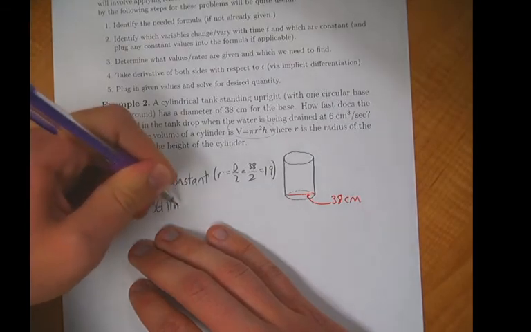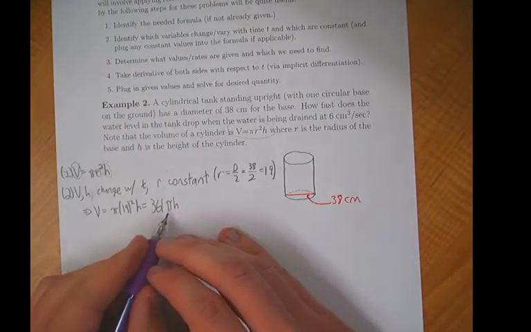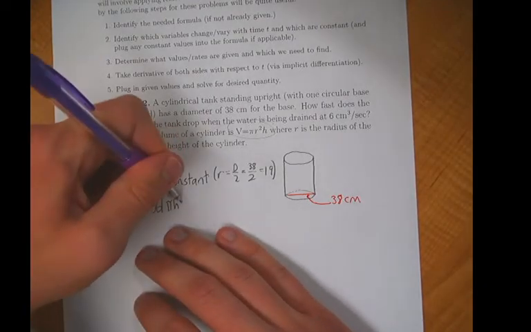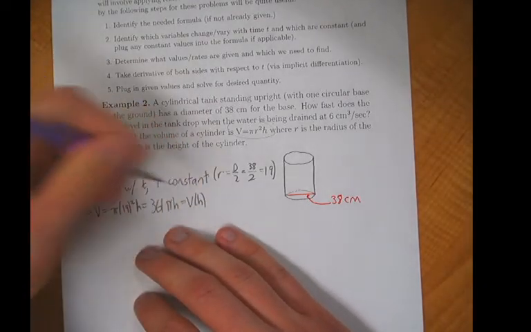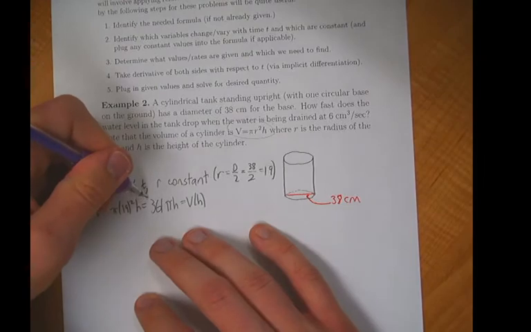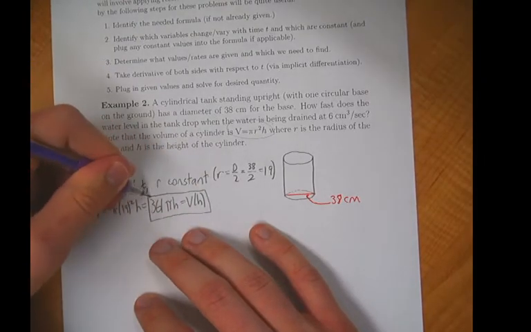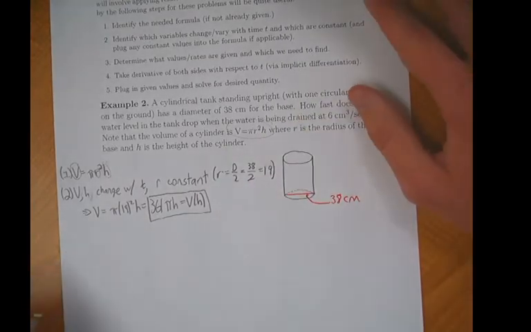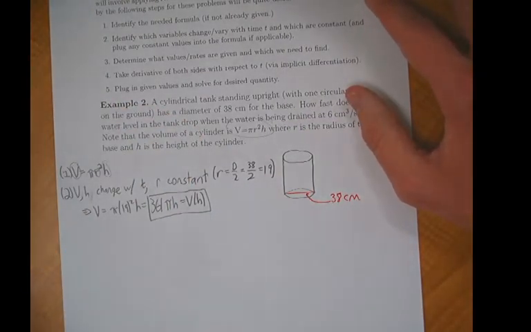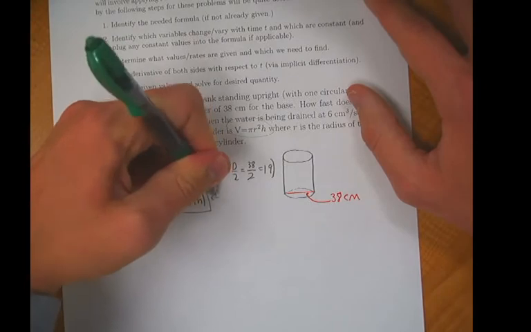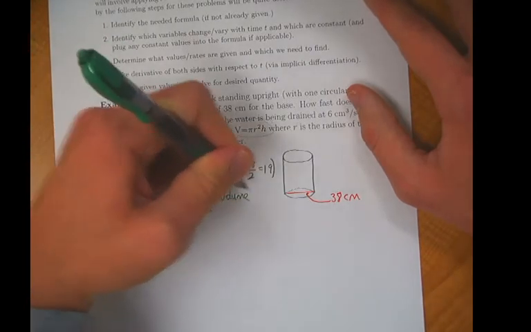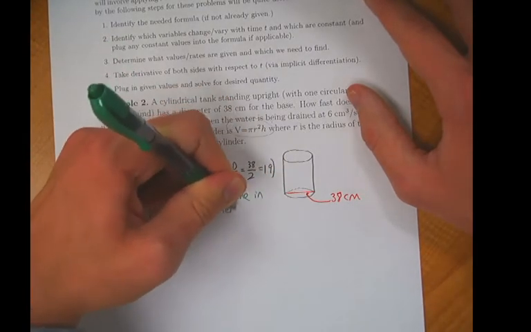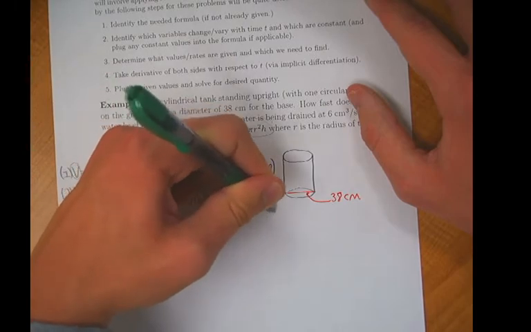So that tells us that we have 361 times pi times h is just equal to V of h. So we can now express the volume in terms of the height h. Okay?